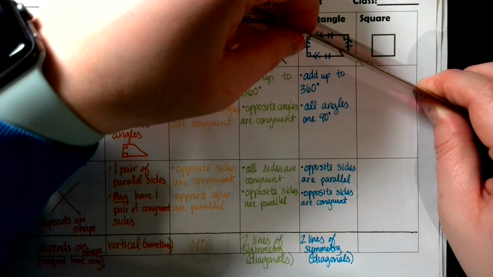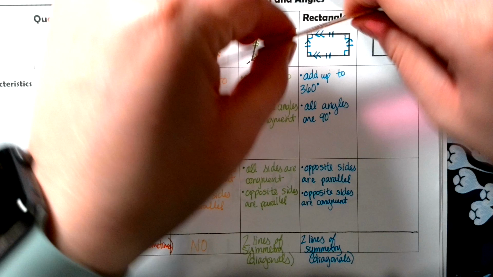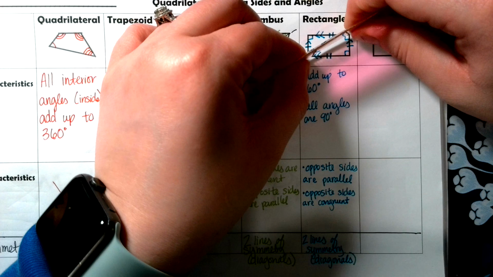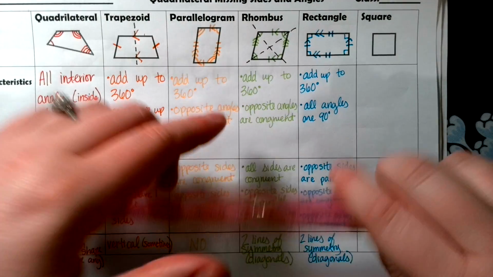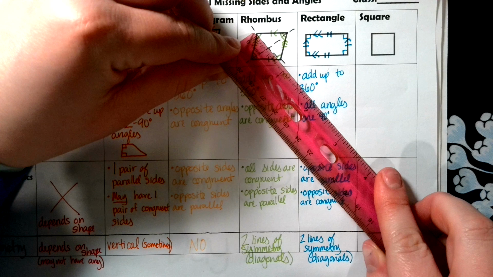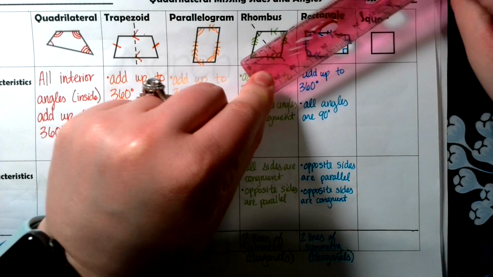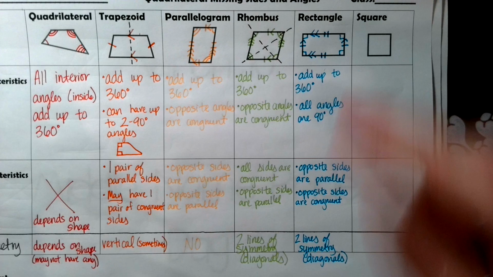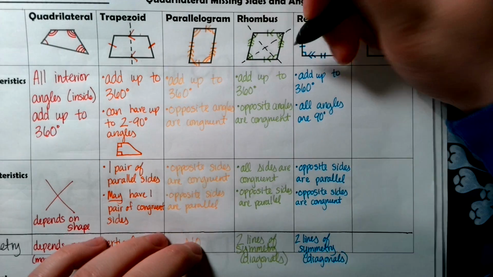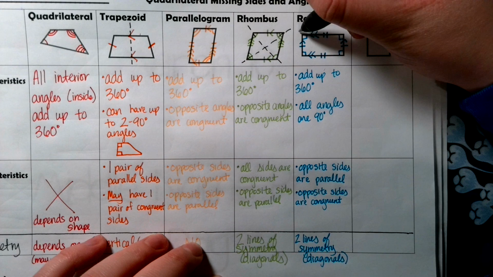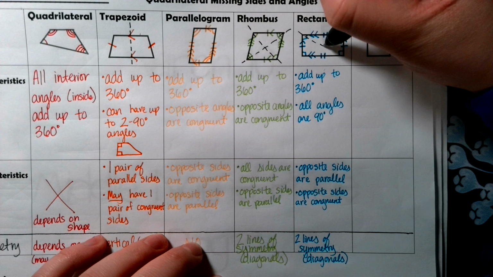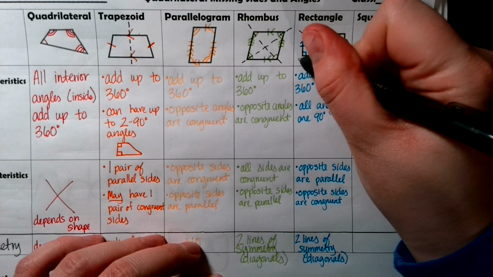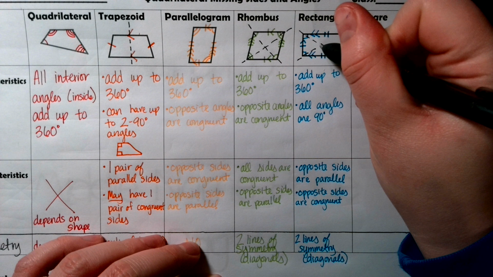On the rhombus, one of my diagonals was shorter than the other diagonal. But on the rectangle, both of those diagonals are the exact same length. If you need a ruler to help you draw those diagonal lines straight, you can.